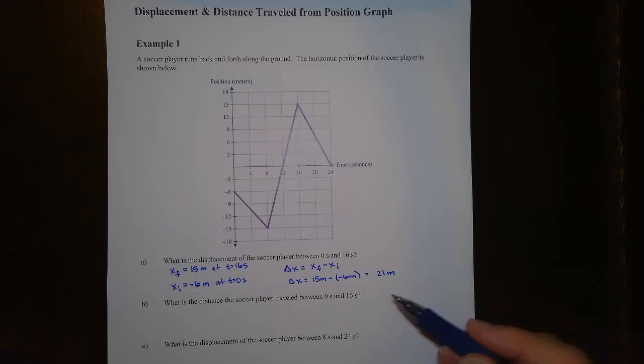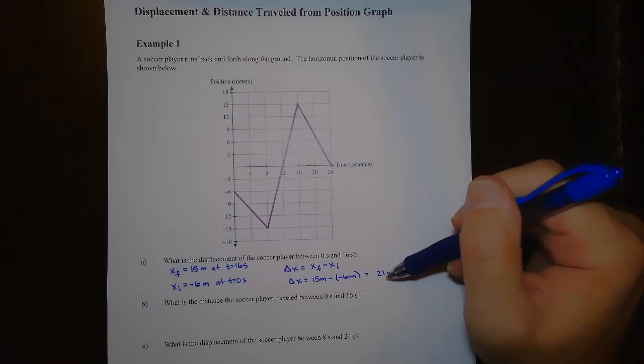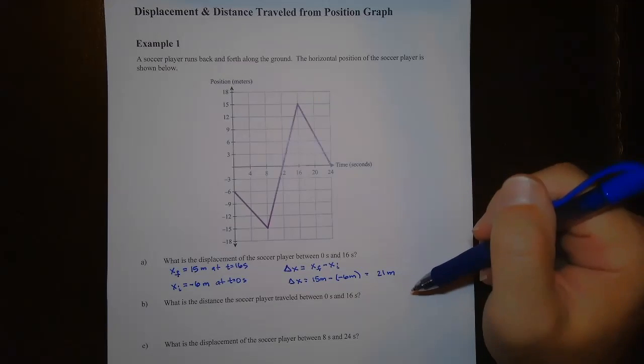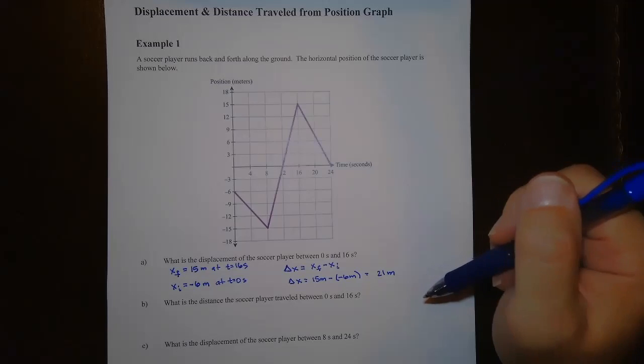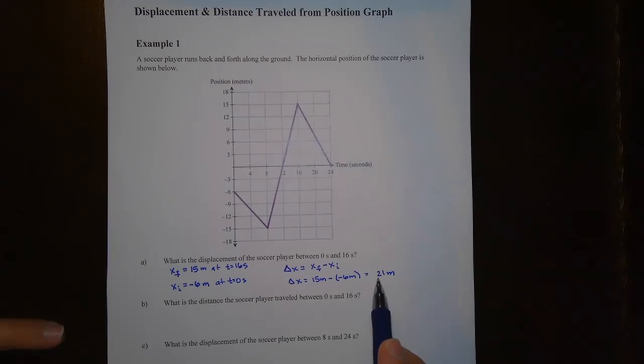And that would mean, because we're going left and right, he would be 21 meters after 16 seconds. He'd be 21 meters to the right of where he started from, okay? Because that's positive, we're saying to the positive part. I should actually even put a positive in here, okay? All right, so he's 21 meters from where he started, okay?